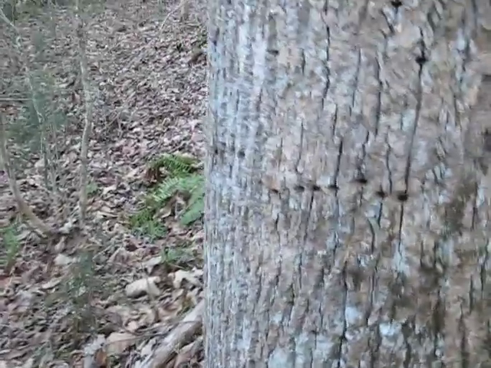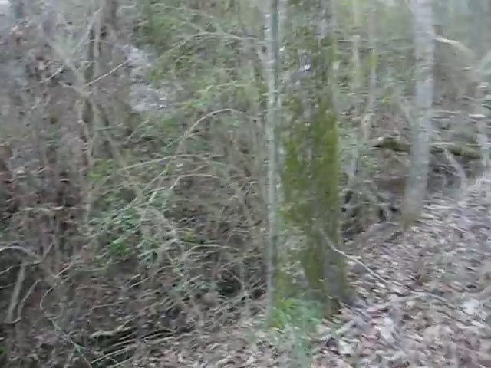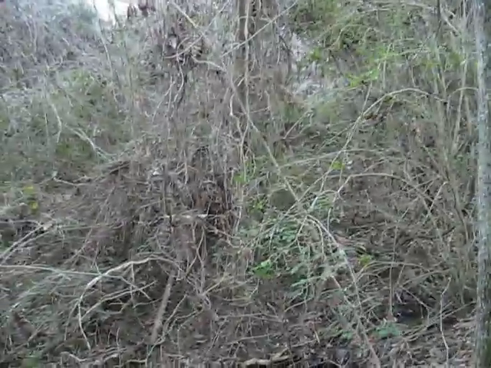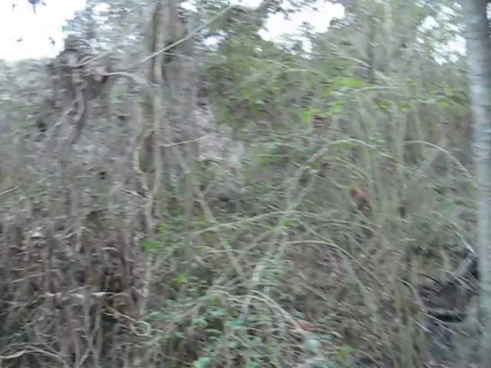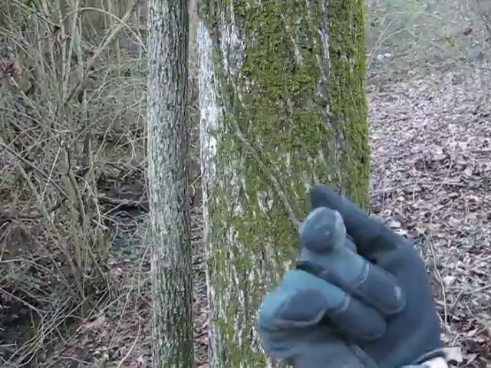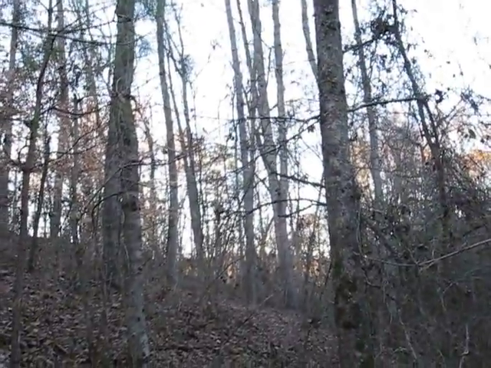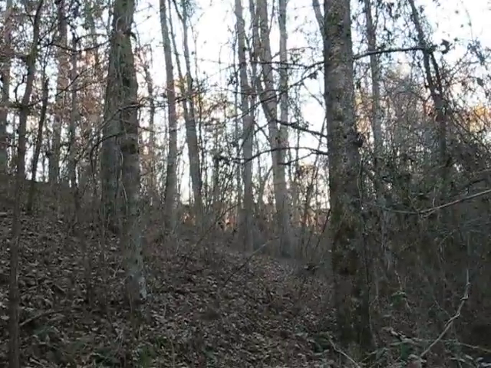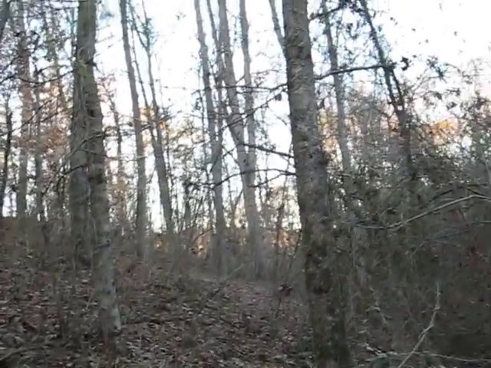If we go back to this big tree and turn around, it won't be spot on, but it'll give a general direction of north. So that is facing this way, so north should be that way. Now, like I said, it's not exact, but you get the general direction.